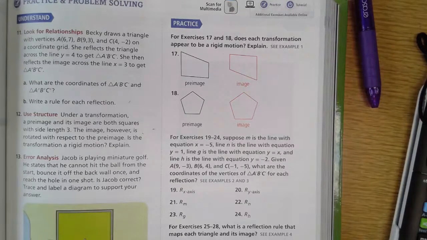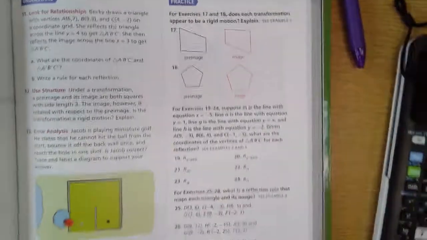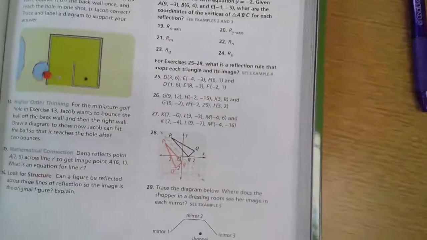So like this reflection deal, it wasn't an algebra one. You did reflections in the other one. Okay, so the next part, I'm trying to get my book so we can use it and see me write at the same time. Okay, it says 19 through 24.